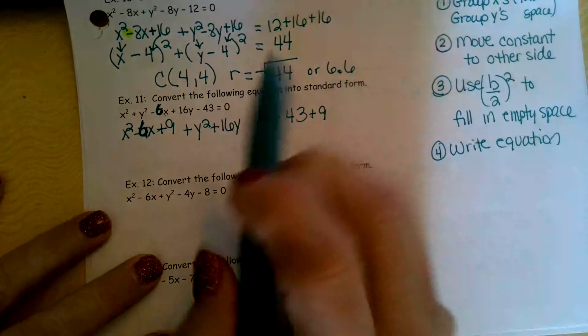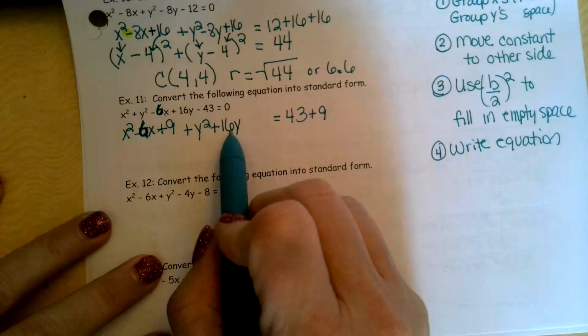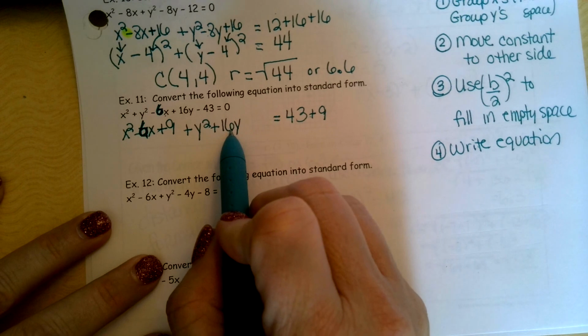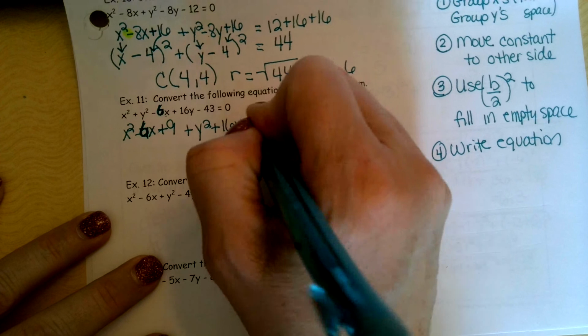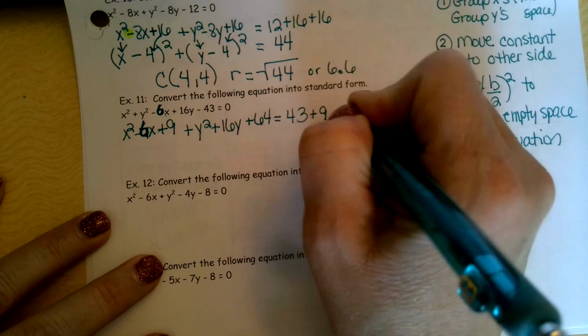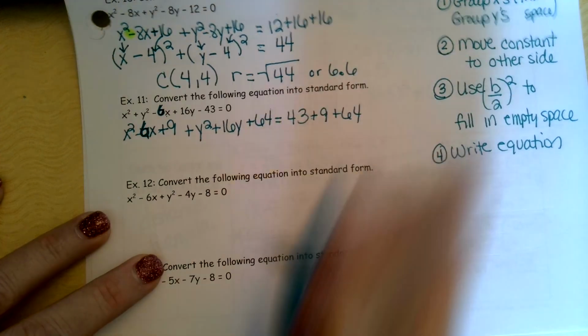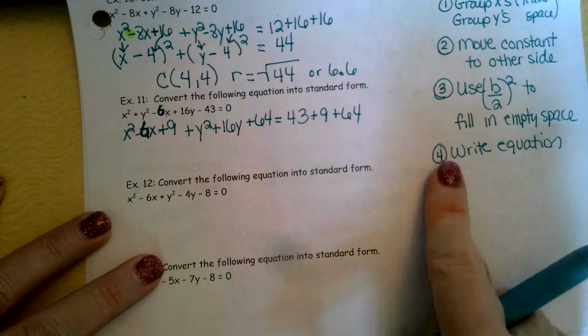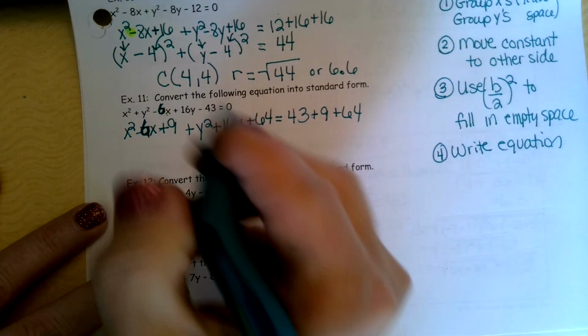Okay, so let's find out. What is 16 divided by 2? 8. What is 8 squared? 64. So if you put 64, you got that right. Add it to the left, add it to the right. My last step is to write the equation.